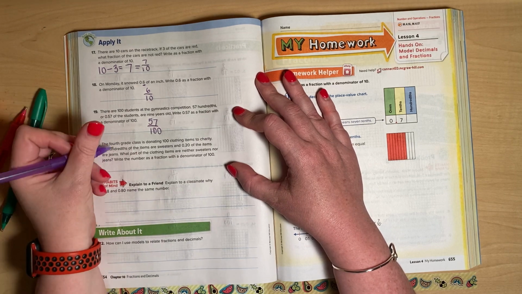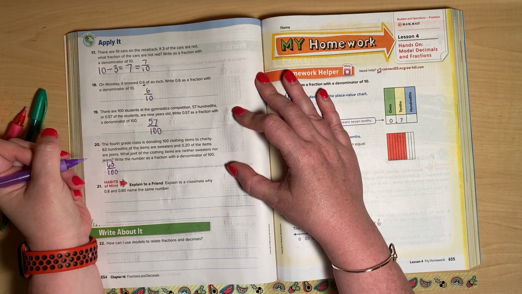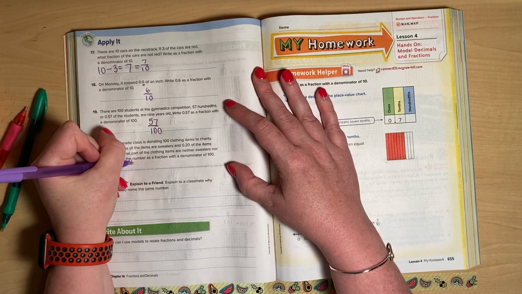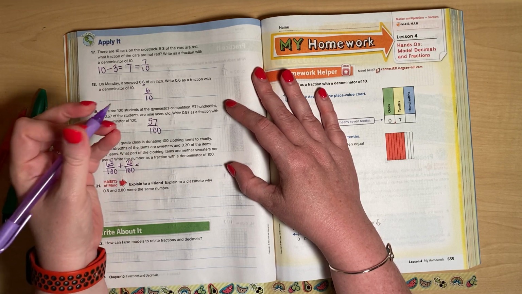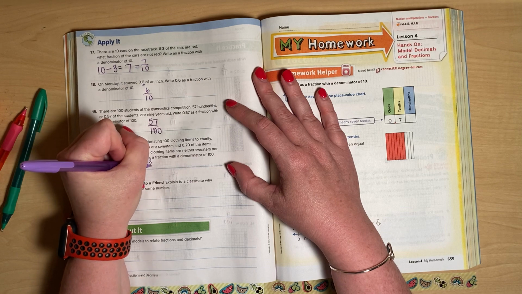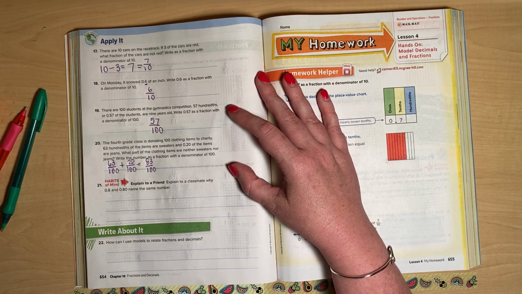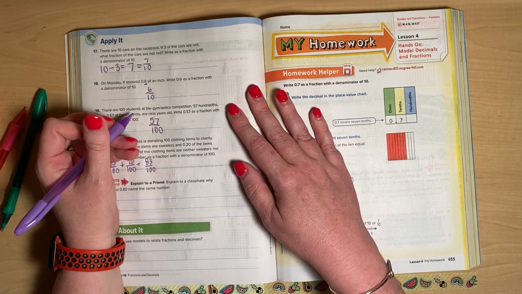So if I have 63 hundredths are sweaters, plus 20 hundredths are jeans, that means 83 hundredths of them are sweaters or jeans. But I want to know what part of the clothing items are not sweaters or jeans.